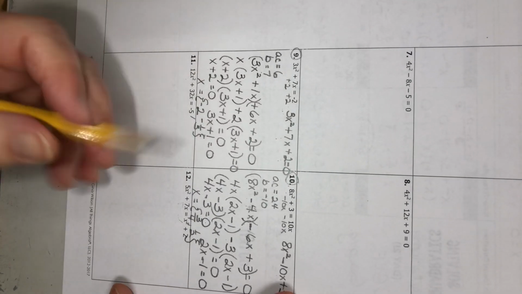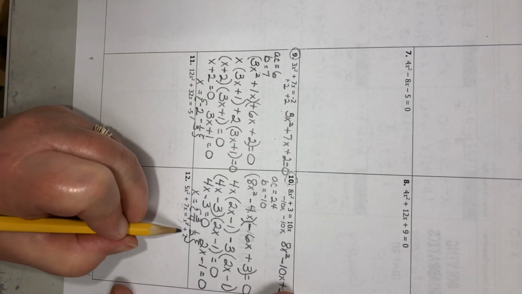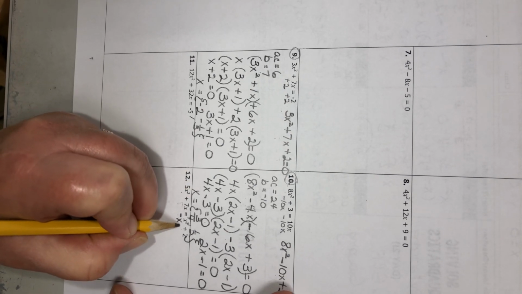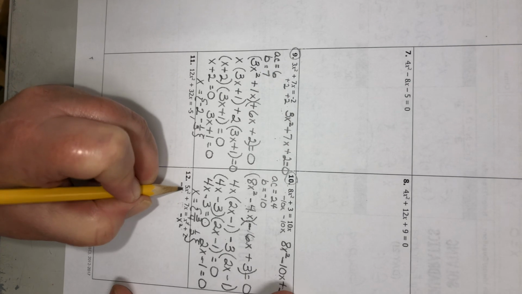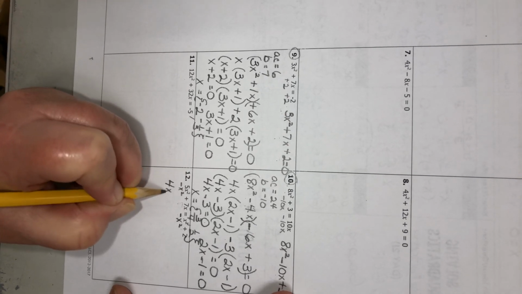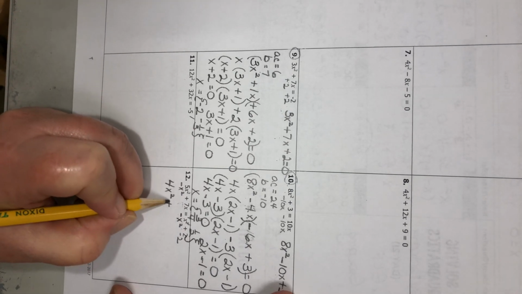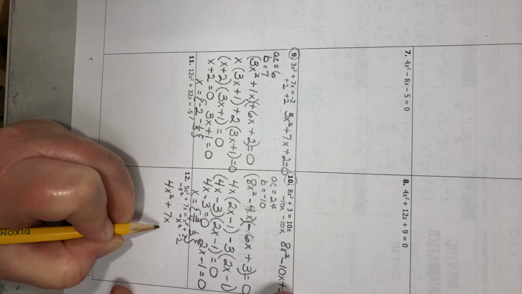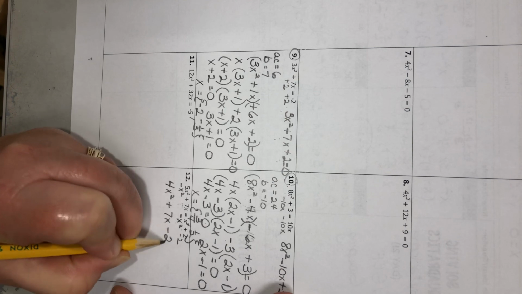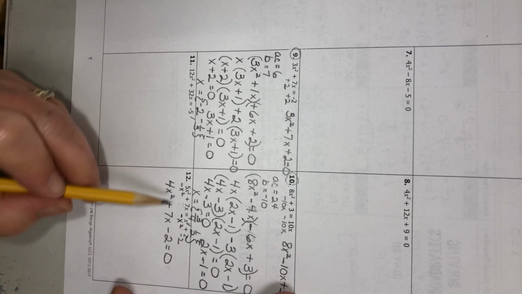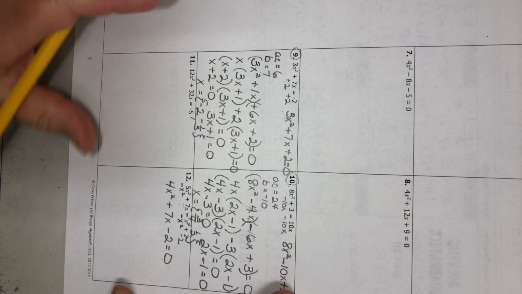All right, real briefly, let me talk about number 12. You want to make sure that you get it to equal 0. So don't forget you're going to need to subtract the x squared from both sides. That leaves you with a 4x squared. And you need to subtract 2 from both sides. That leaves you with 4x squared plus 7x minus 2 equals 0. So be careful moving those around. All right, and that's how you find solutions to these quadratic equations using the grouping method.